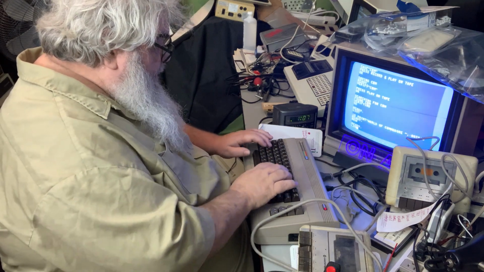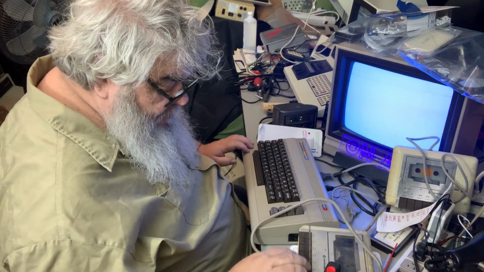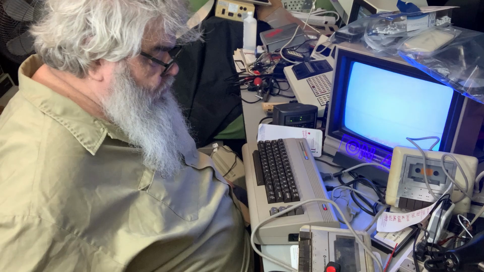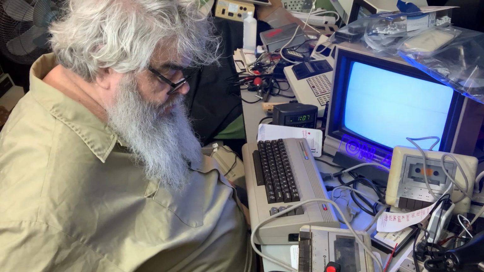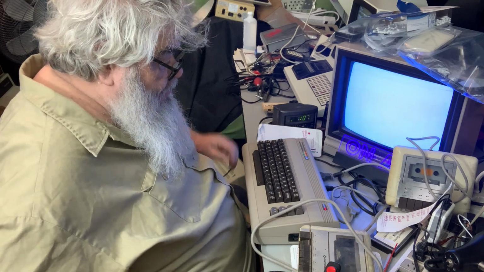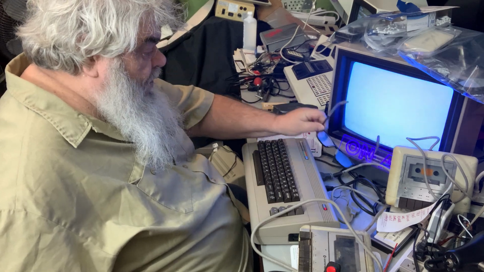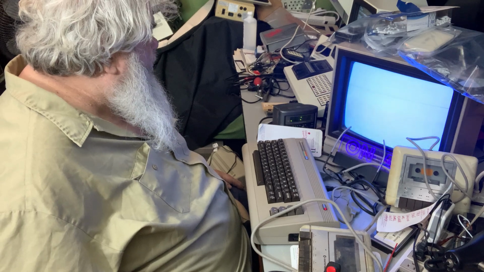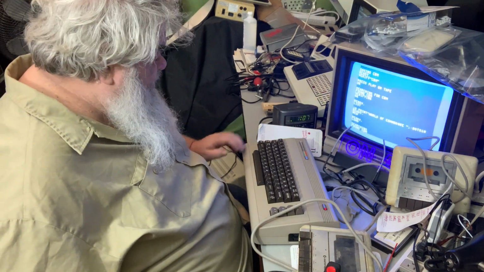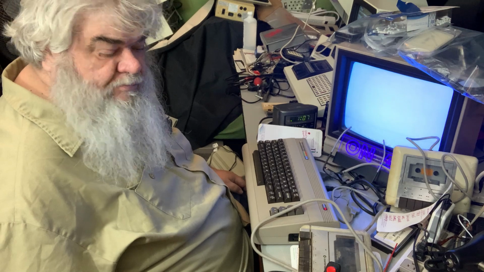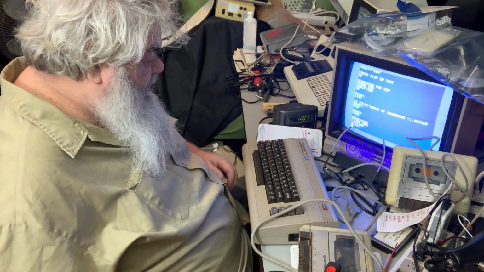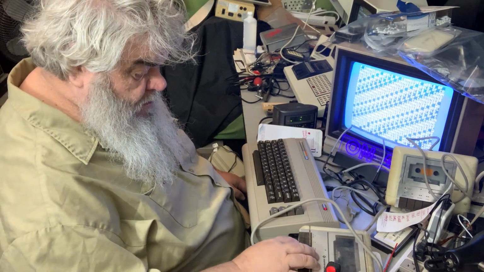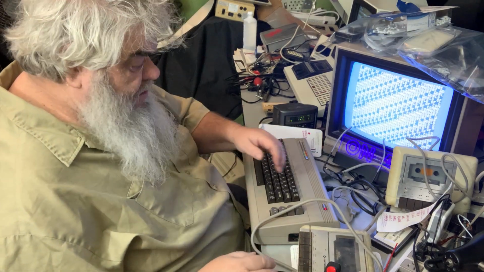New. Load. Play. Found CBM. Okay. Loading. Run. Okay. Well, it's an ugly sucker.